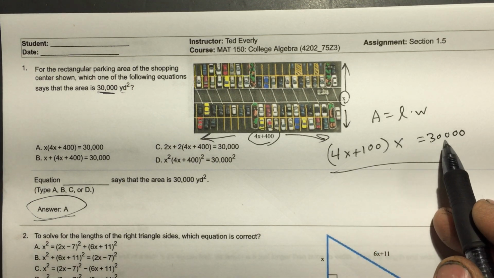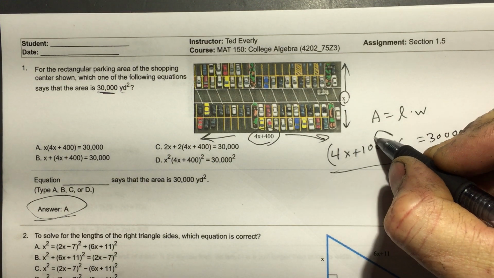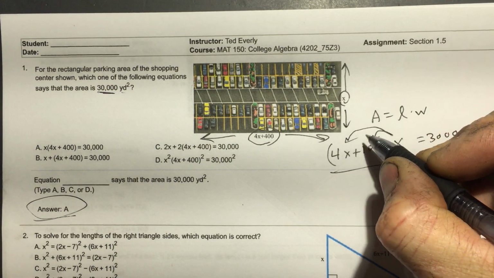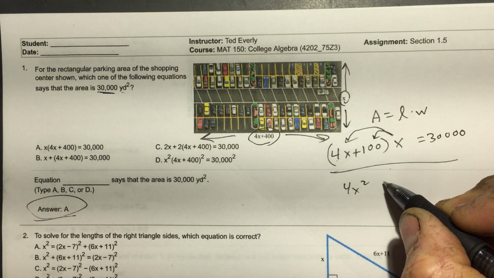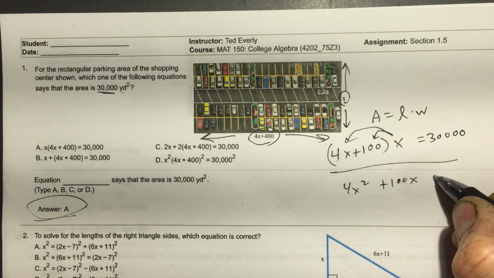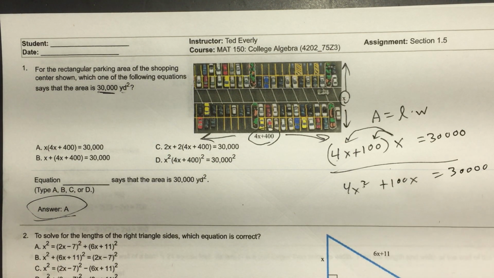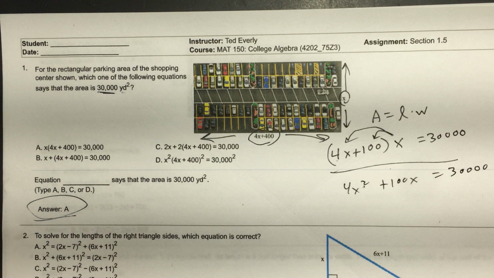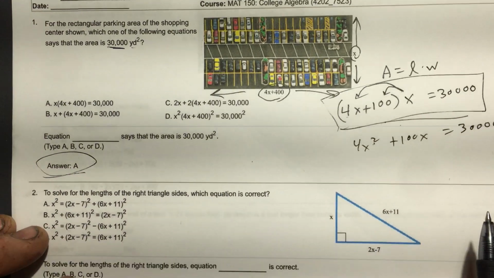And then, of course, once I set this up, if I distribute this x on here, 4x times x would be 4x squared, and then 100 times x would be plus 100x equals 30,000. And see, we got x squared. This is quadratic. And so we would do the quadratic formula to solve it. But that's all we're doing, just setting it up. That's my answer right there, A. Look at number 2.